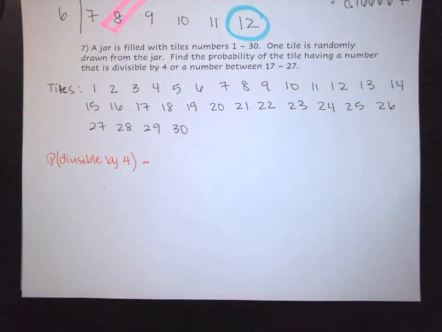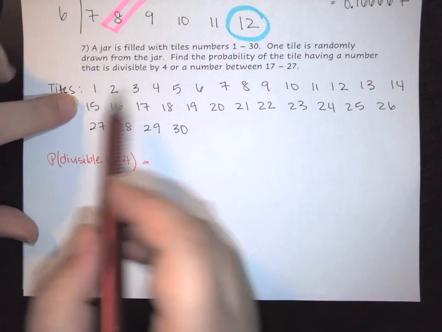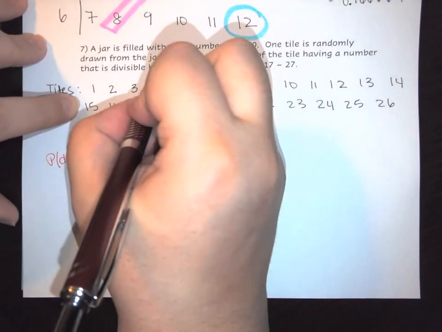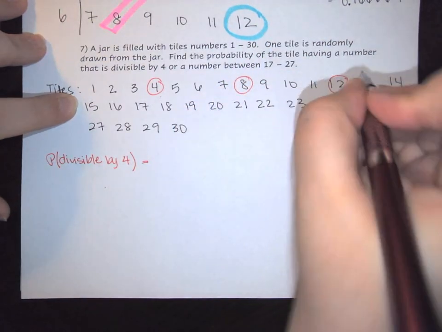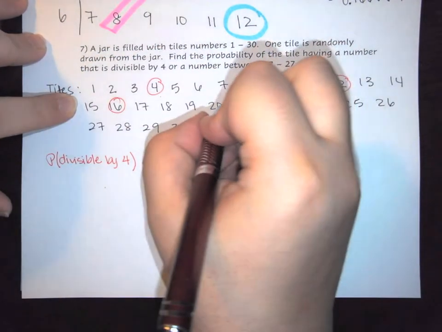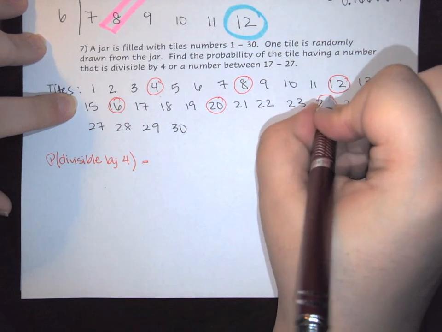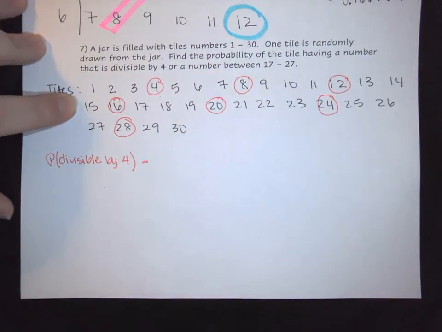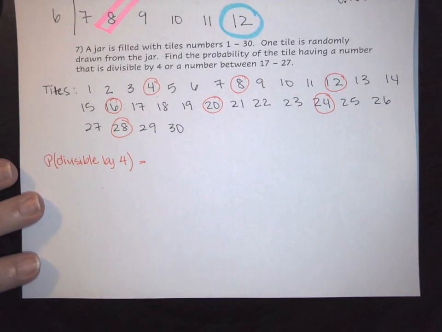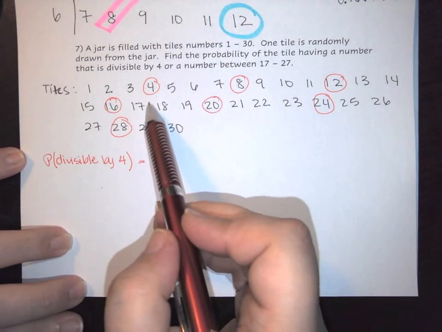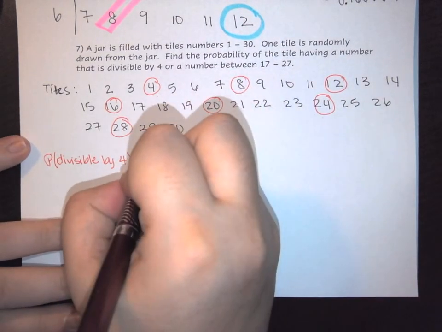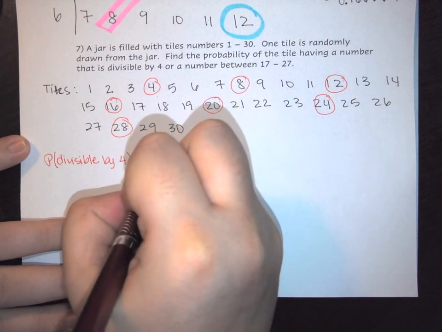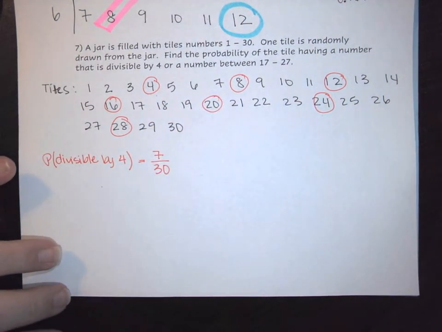So we want divisible by 4. So one thing that I would go in and do is I would go ahead and just start looking. I know that 4 is divisible by 4. I know 8 and 12, 16, 20, 24, and 28. And so I would just go ahead and identify them, and then I can easily count them up. 1, 2, 3, 4, 5, 6, 7. So this would give me 7 out of my 30 tiles.